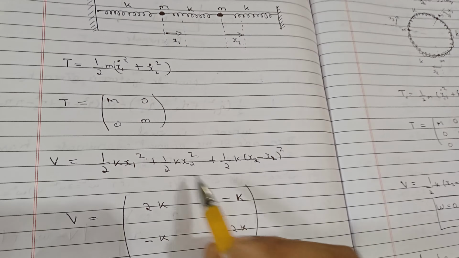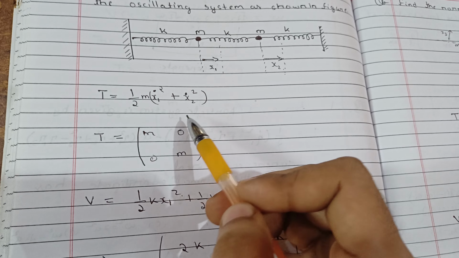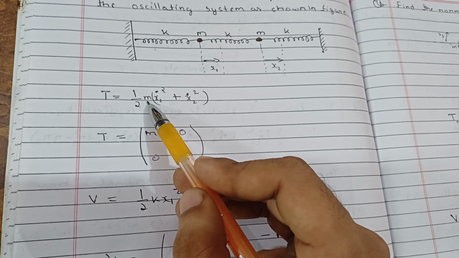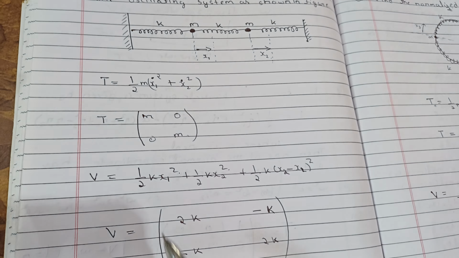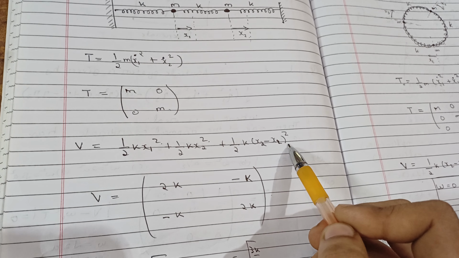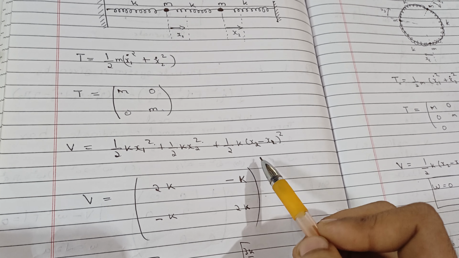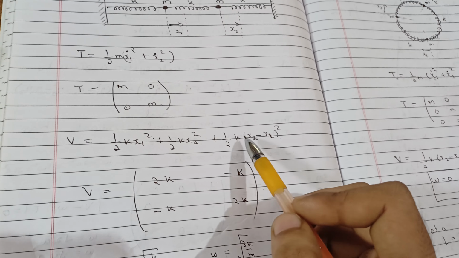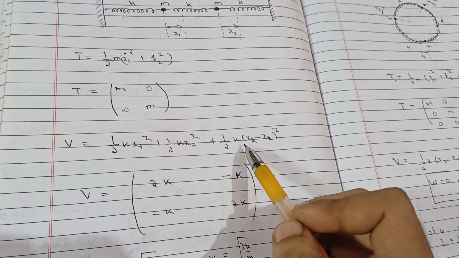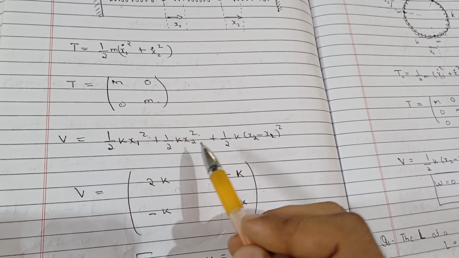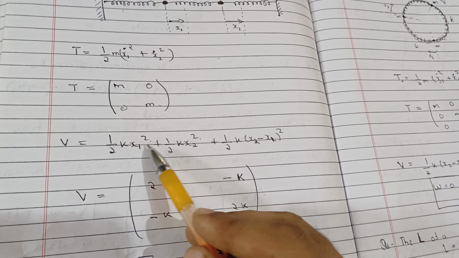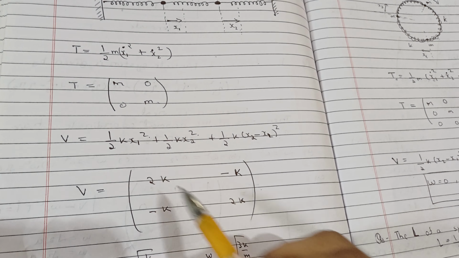From here you can see there are 2 generalized coordinates, so there will be a 2 by 2 matrix. The corresponding coefficients will be m and m. Same for potential energy. Take the half common: kx1 square, kx2 square, plus the opened square kx2 square plus kx1 square, minus 2k x2 x1. You can write the cross term as x1 x2 and x2 x1. Collecting terms, it gives 2kx1 square and 2kx2 square, so the coefficients are 2k and 2k.